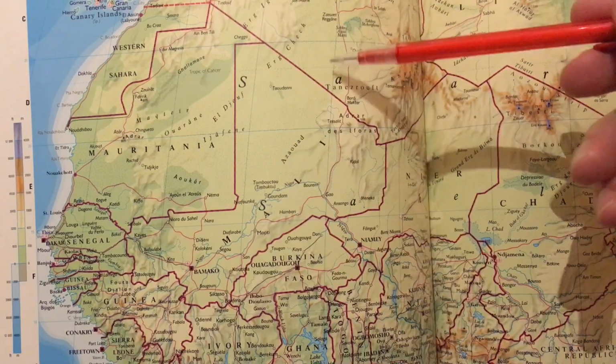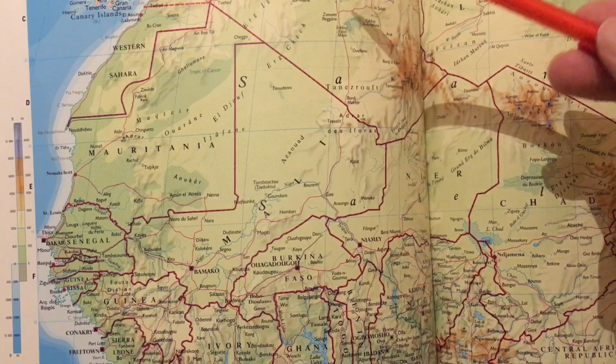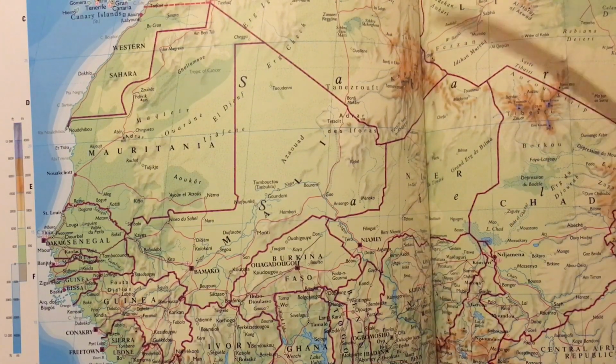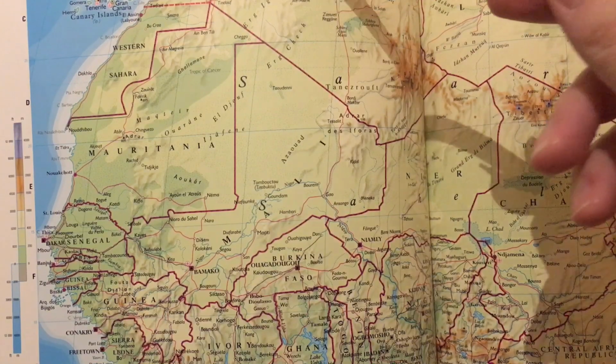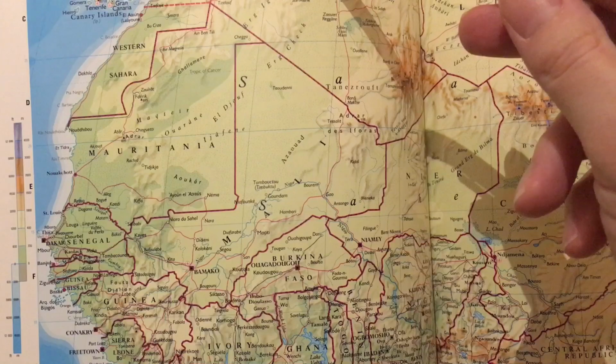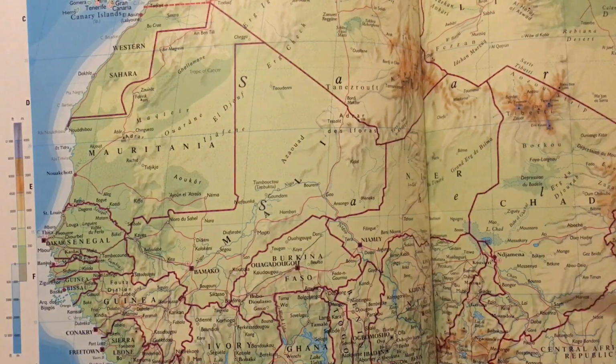And then this country here is Algeria. This country here is Libya. Capital of Algeria is Algiers. Tunisia is up here as well. Tunis is the capital. Morocco is just starting here and going up. Capital Rabat, but you've probably heard of Casablanca. And Fez maybe. And then again, this is the edge of Libya.